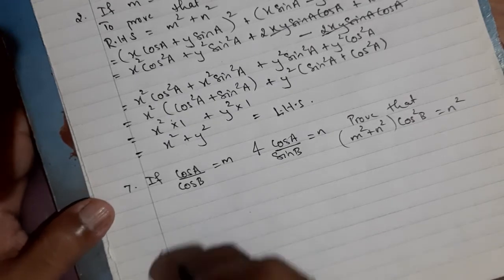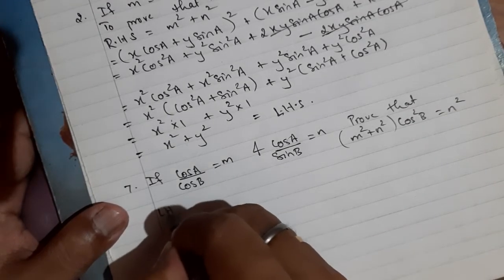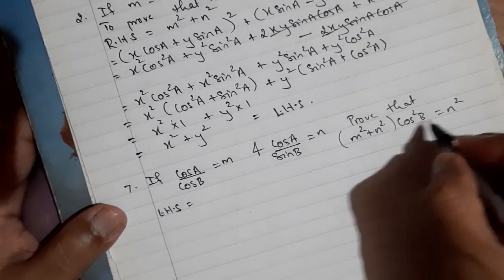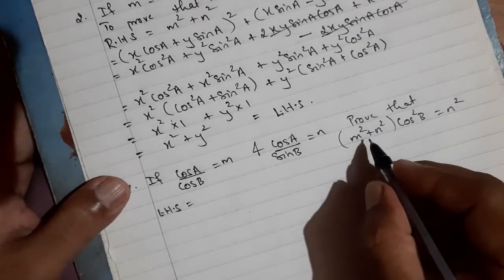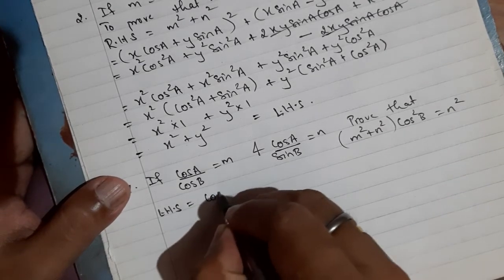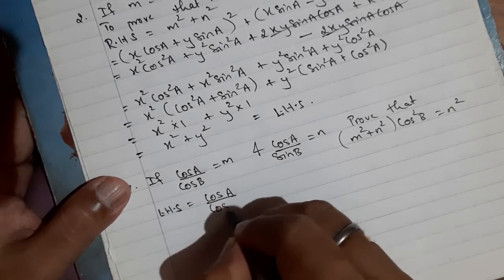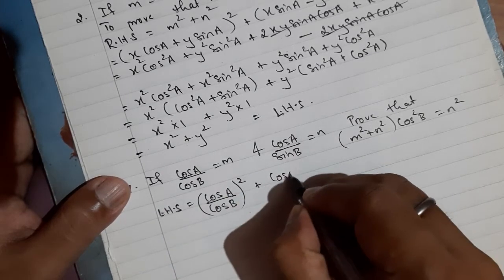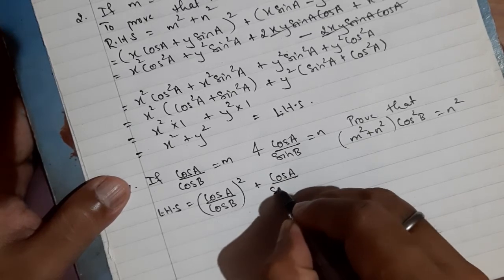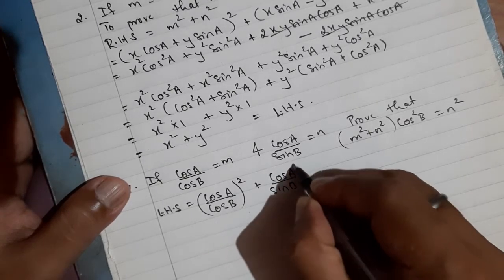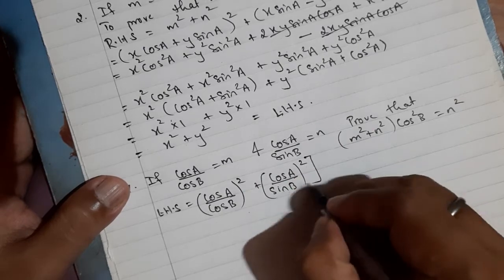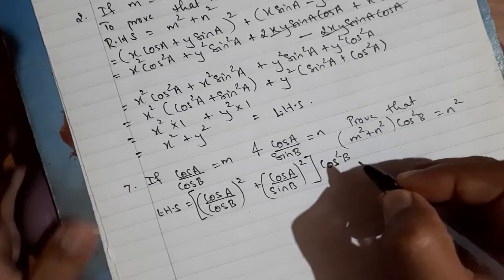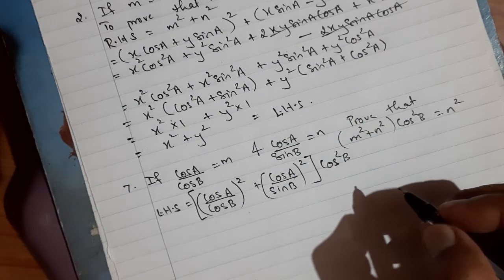Now question number 7, we have LHS. What do we have in LHS? (m square plus n square) cos square b. So the values of m and n we have: m is cos a upon cos b, the whole square, plus cos a upon sin b, the whole square, in a big bracket, times cos square b. This is the question.